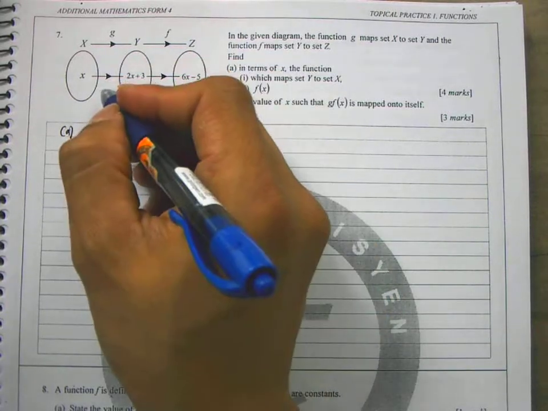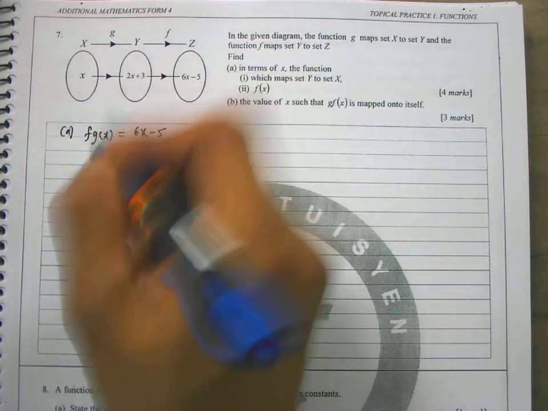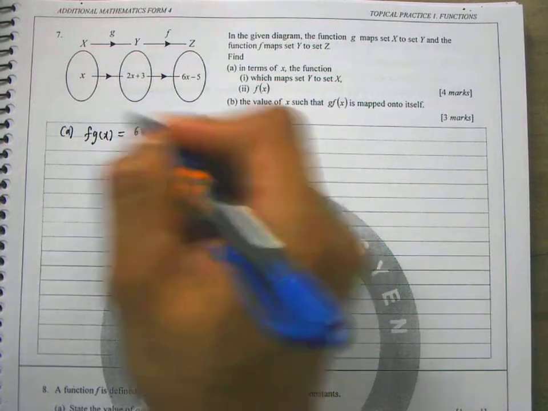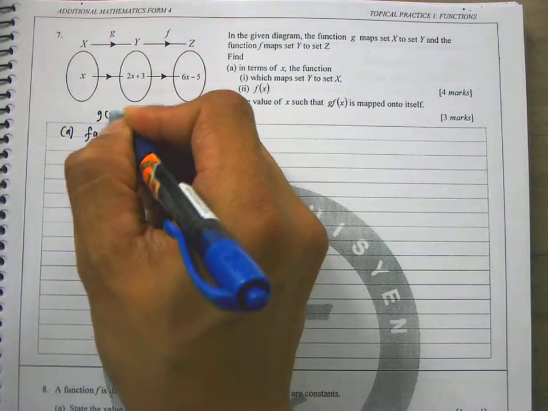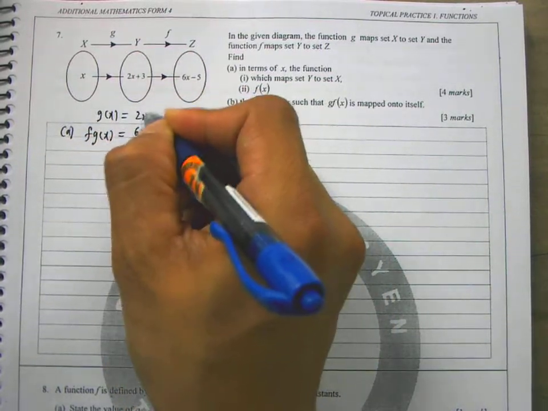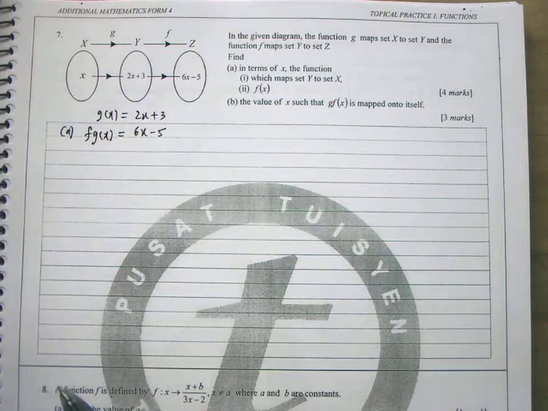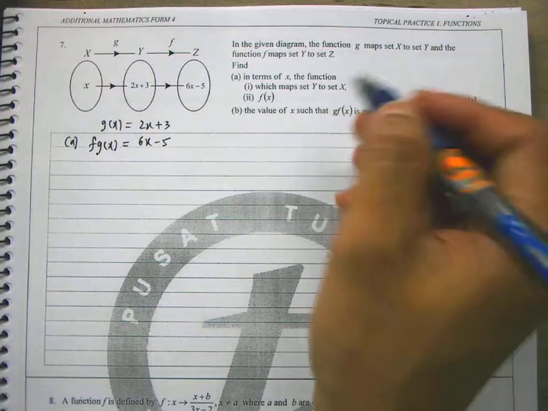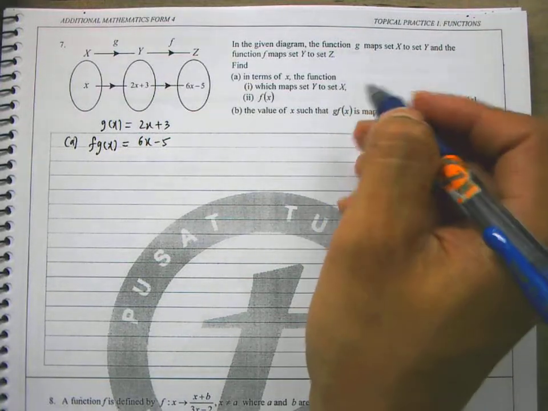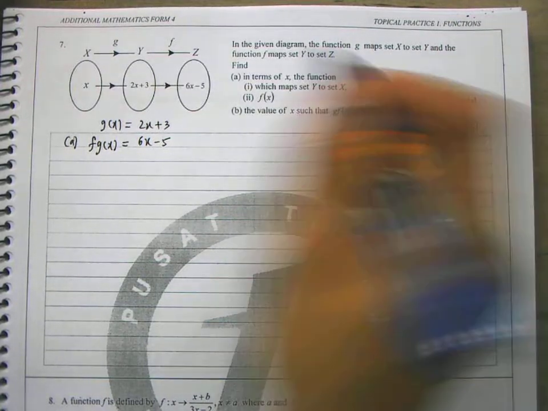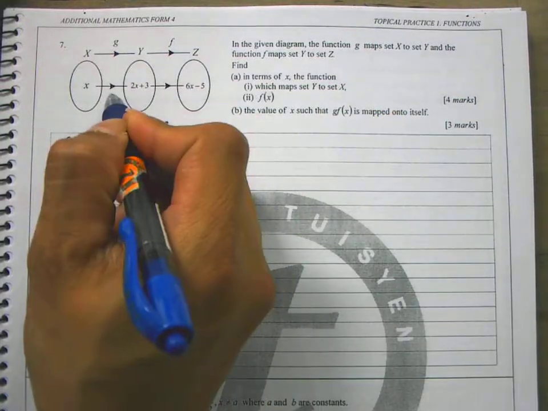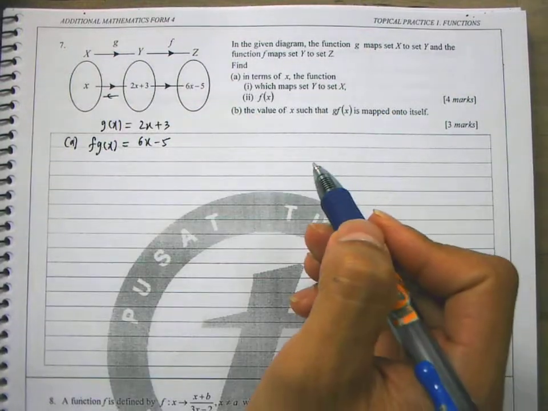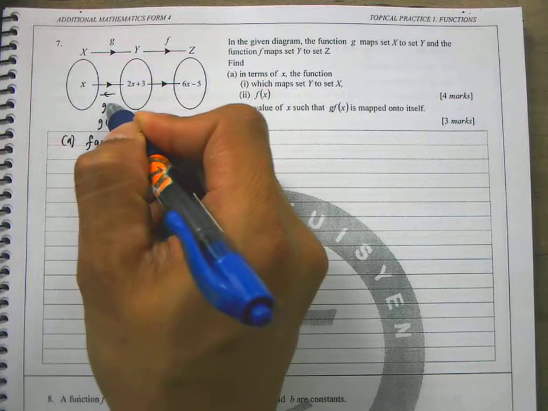Now at the same time, we have a function that maps x onto y. How do you write this function? We write this as g(x). Your g(x) is 2x plus 3. Now, to solve for the function that maps y onto z, y onto x, I must go opposite. Meaning, I must find g inverse.